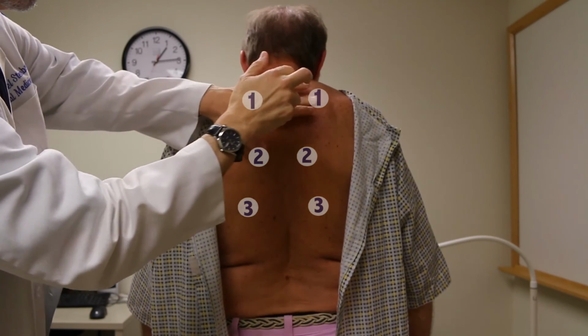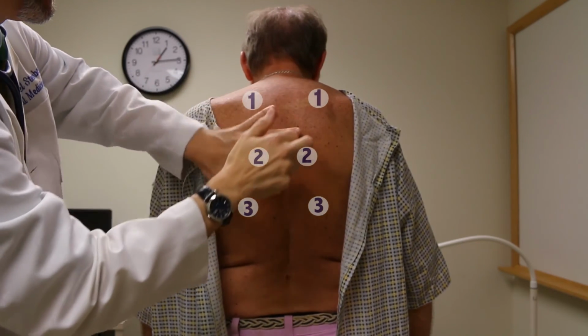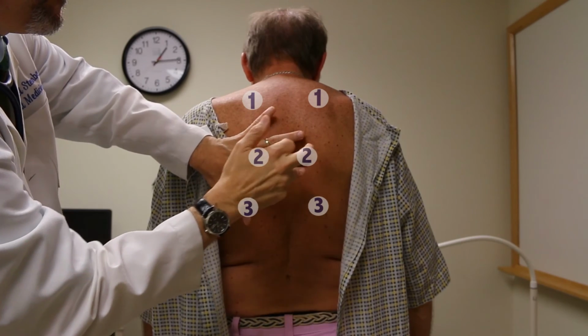We percuss in the following 3 locations, in the same stepwise sequence that we used for auscultation.